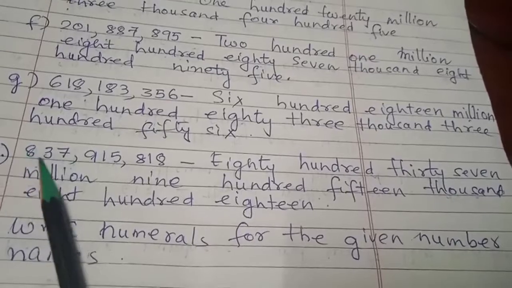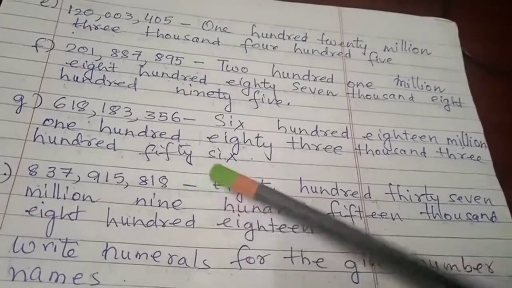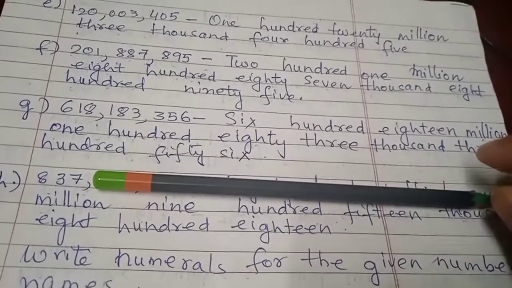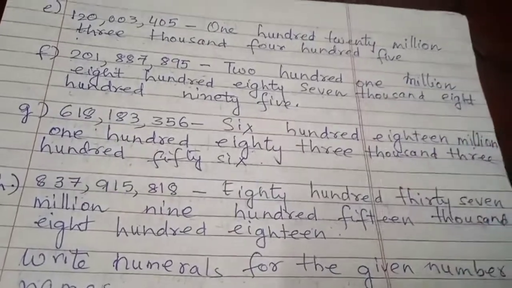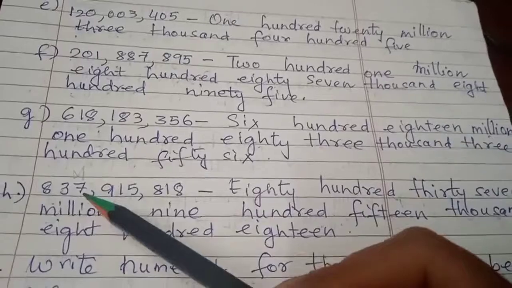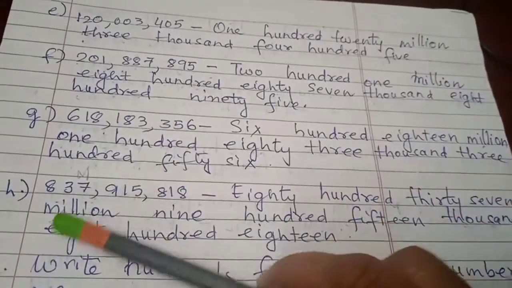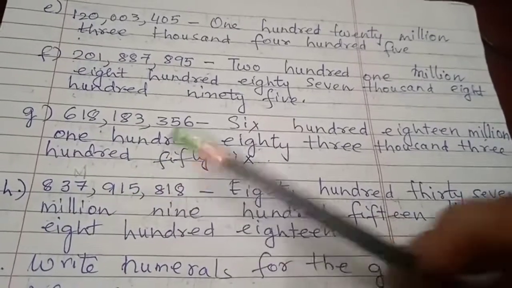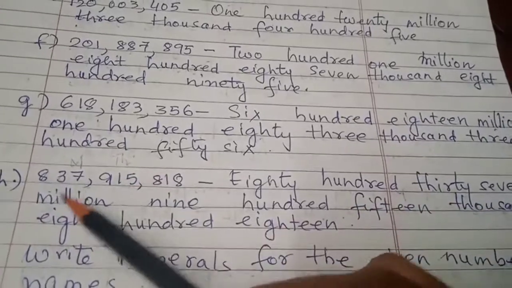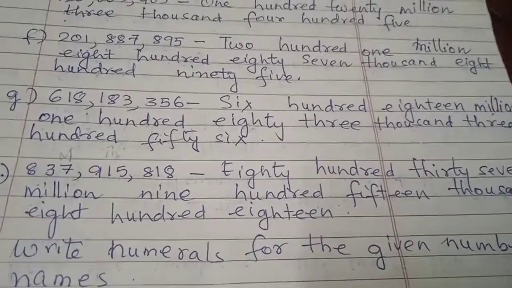We just read out how much is this amount. We just forget the rest of it. Just read out how much it is, 837. And then you recall which period it belongs to. It belongs to the millions period. So 837 million. Then we forget the rest of the numbers on the left and the right side. 915 it is. And now we recall it is belonging to the thousands period. Okay. So 837 million, 915,000, and simply 818.